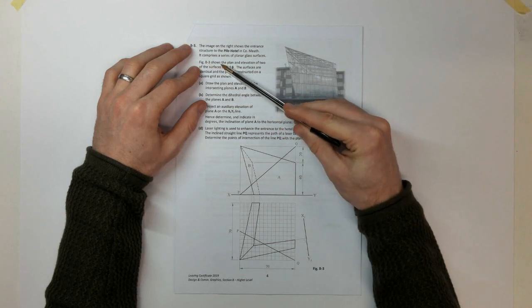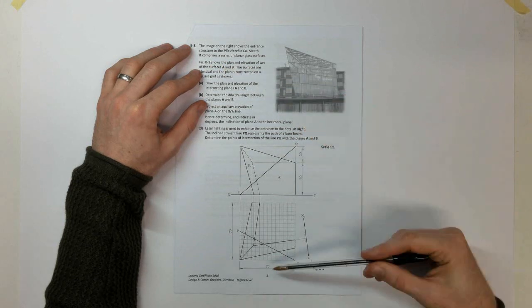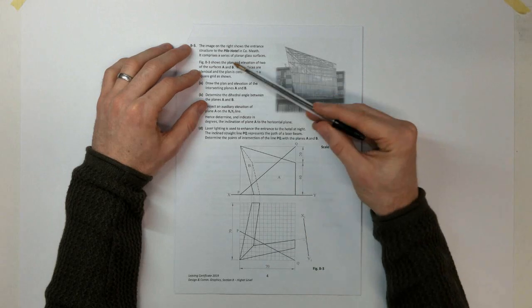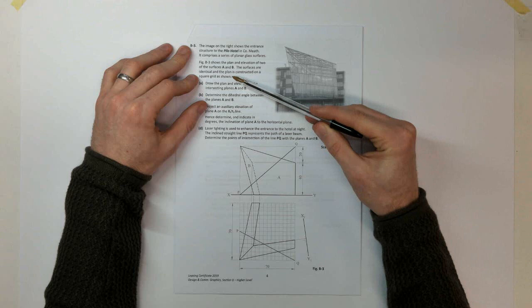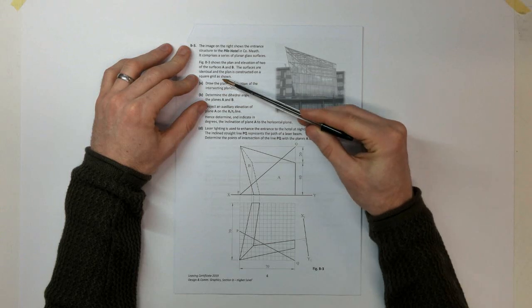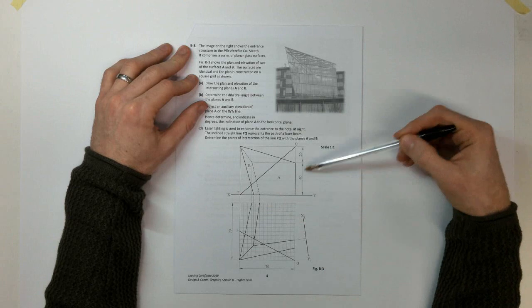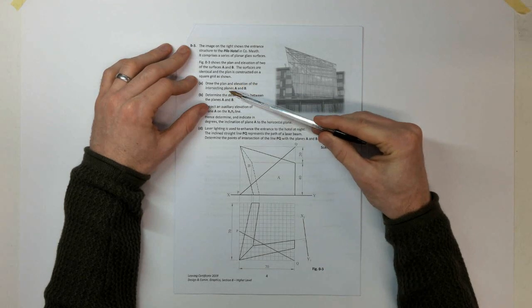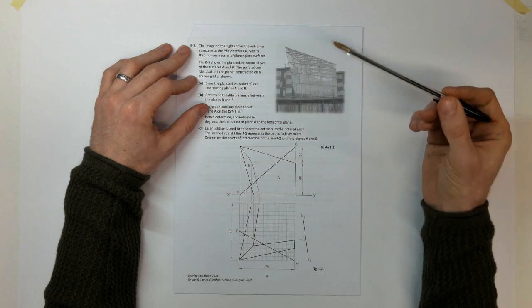Figure B3 shows the plan and elevation of two of the surfaces, A and B. So we've got surface A and surface B. A here, B here. The surfaces are identical and the plan is constructed on a square grid as shown. So here we have our square grid, and they've given us their heights and scale 1:1. Draw the plan and elevation of the intersecting planes A and B.